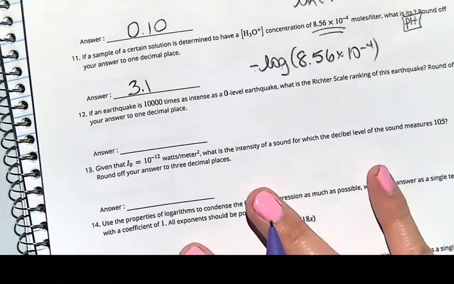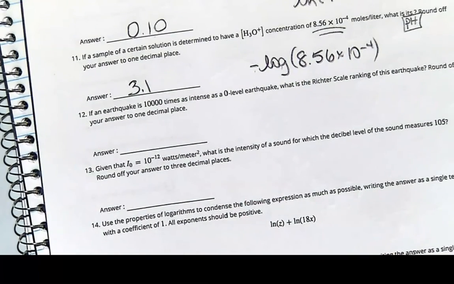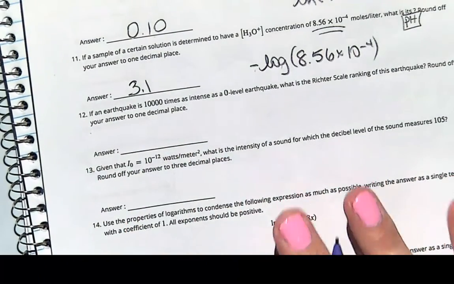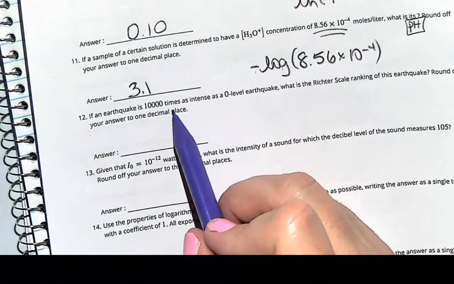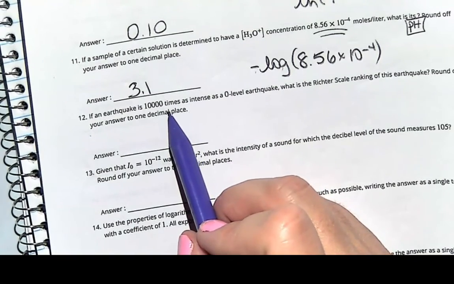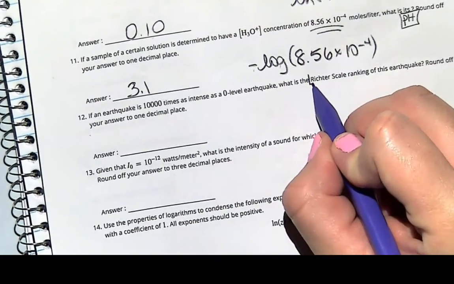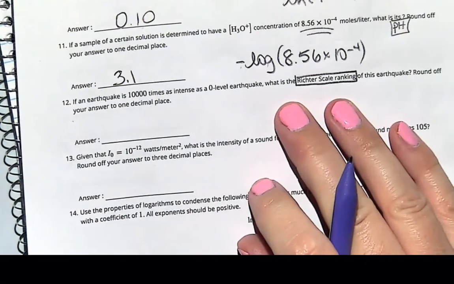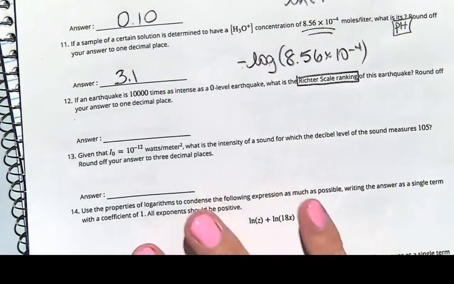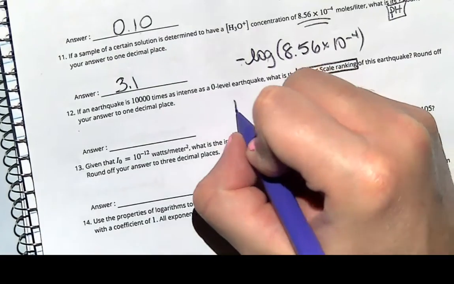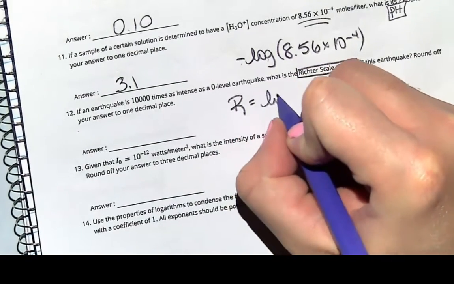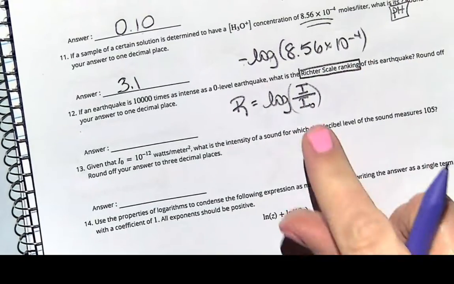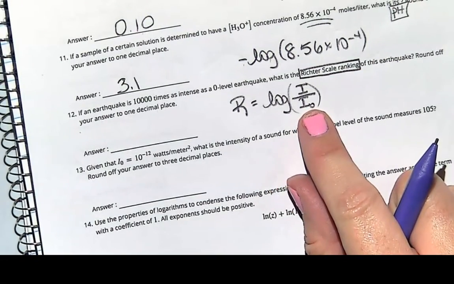All right, so if an earthquake is 10,000 times as intense as a 0-level earthquake, what is the Richter scale ranking? And again, that should be blue. So you can poke that button and find out what your value is. And what it says is that your Richter ranking is going to be equal to log of I over I sub O. Okay, so a 0-level earthquake.